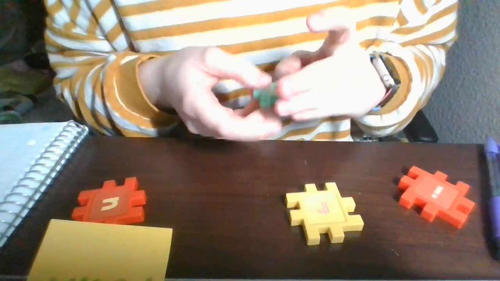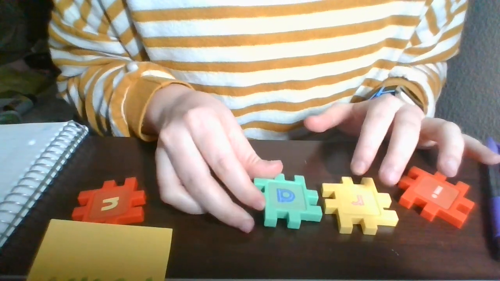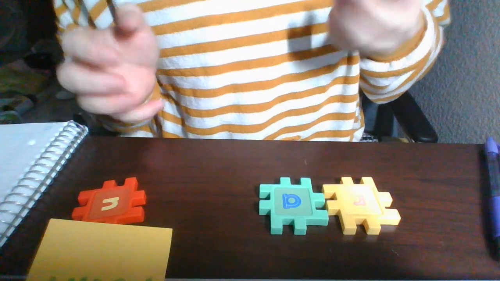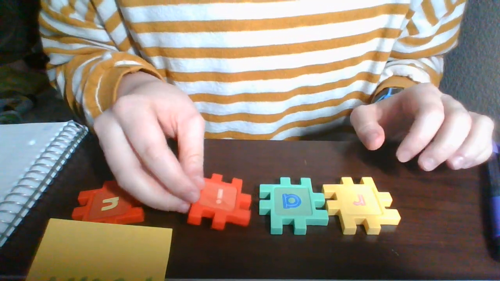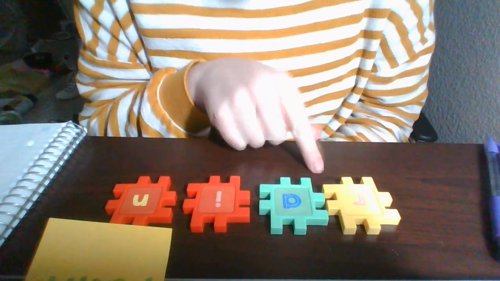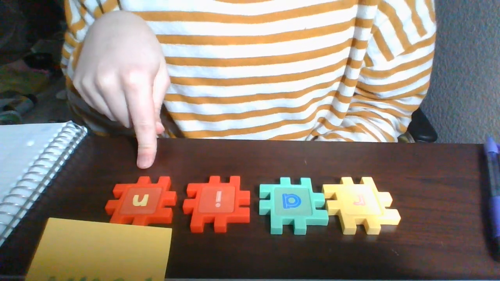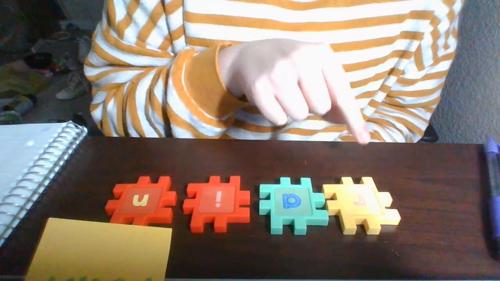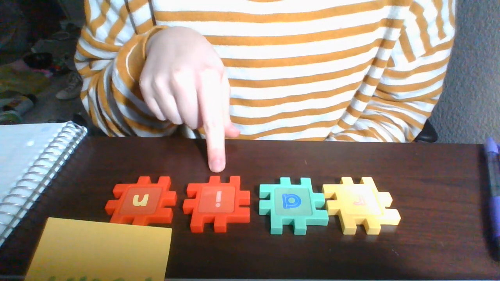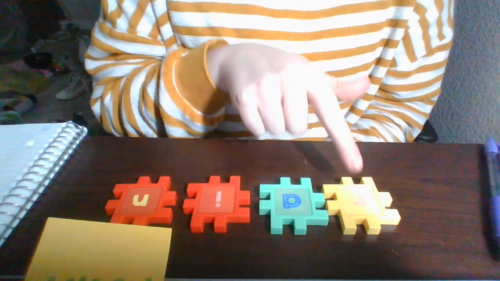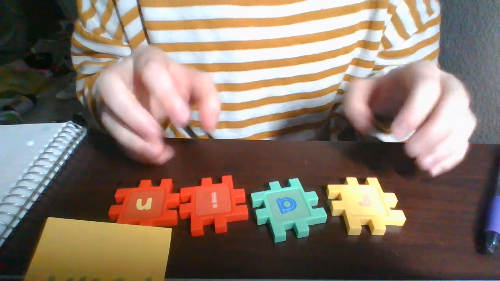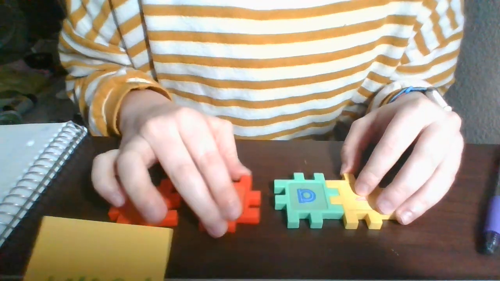So it may take them a couple times. I have some students now that have an issue with spelling, and so I use these a lot with them, and they absolutely love it. So they're going to assemble it like so. And so they are going to sound out each letter of the word. So rain is R, A, I, N. So they're R, A, N. And so as they're sounding it out, they're going to build these together.